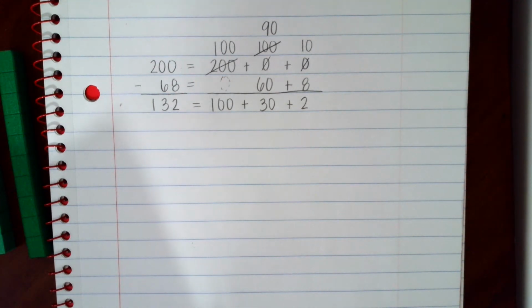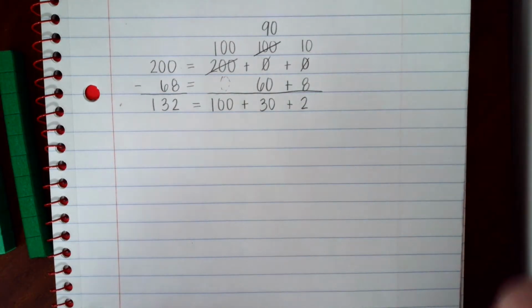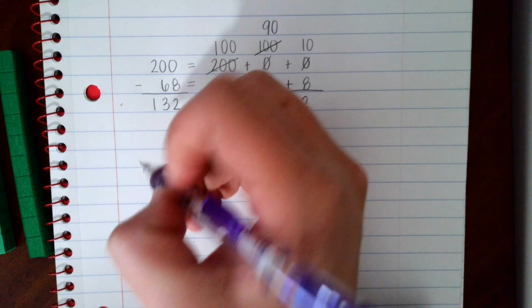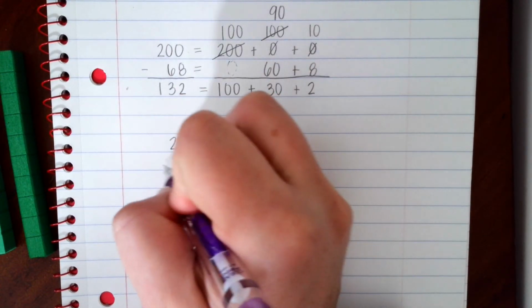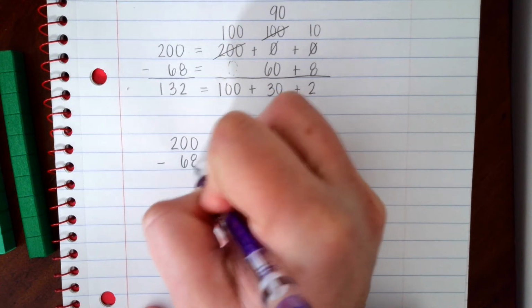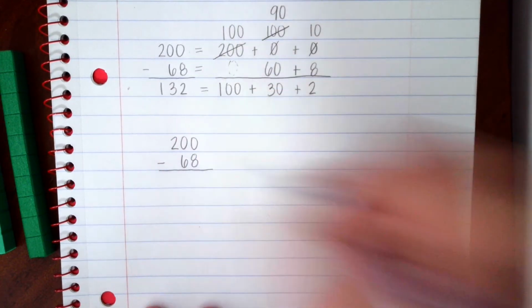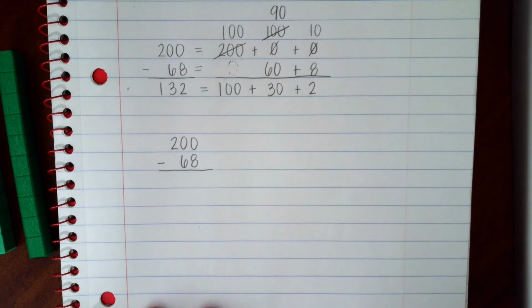All right. Now, let's go ahead and look at the next method. So that was the expanded method. This is going to be our ungroup first method. This is the method that I highly suggest you focus on getting really good at, because this is what you'll see pretty much for the rest of your life.